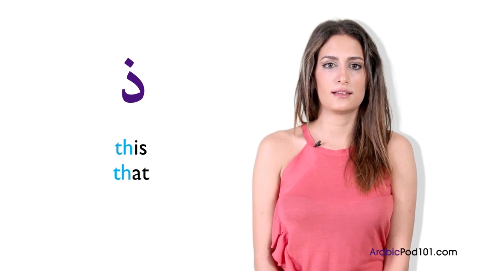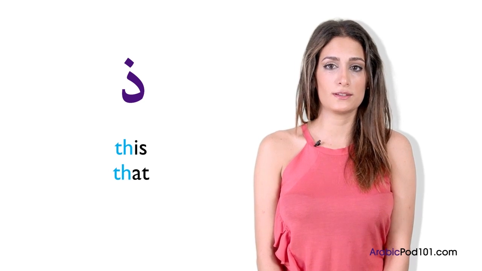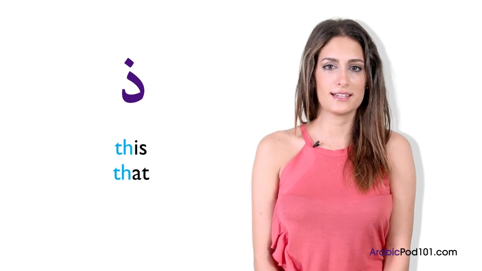This letter's pronunciation is a voiced sound, the, as in this or that. It's pronounced with the tongue between the upper and the lower teeth. It's quite easy to pronounce. Here's how to write the isolated version. Dhal.